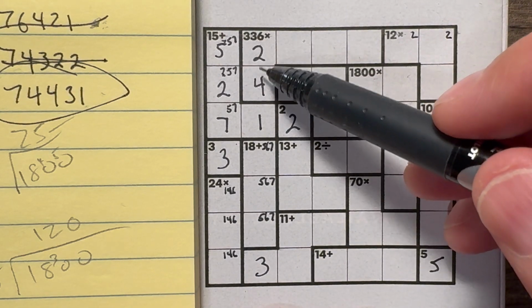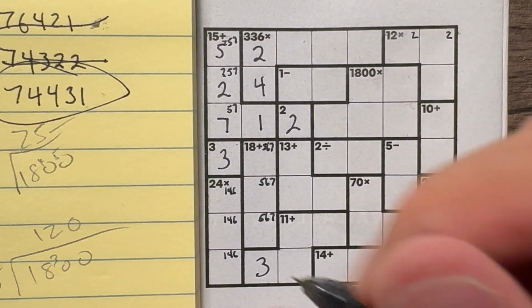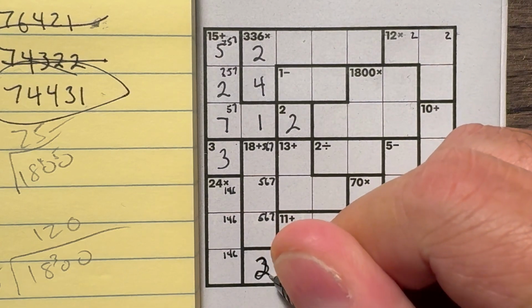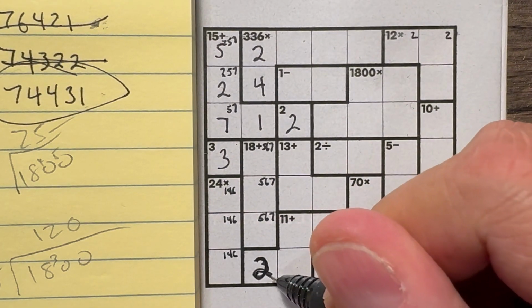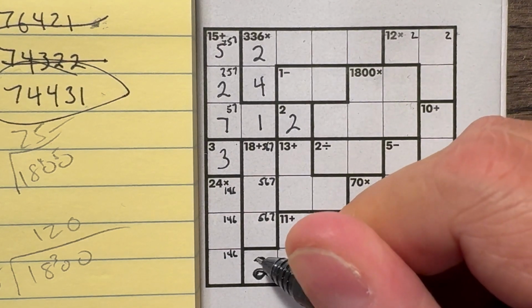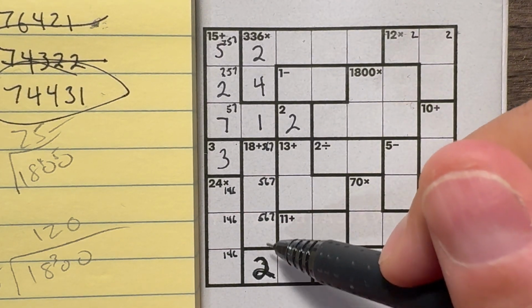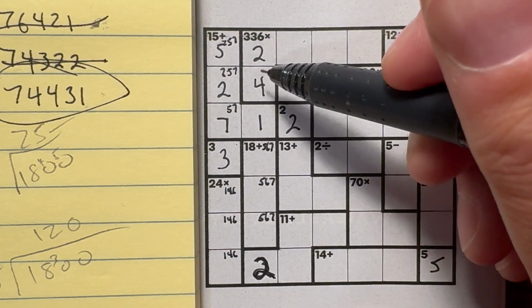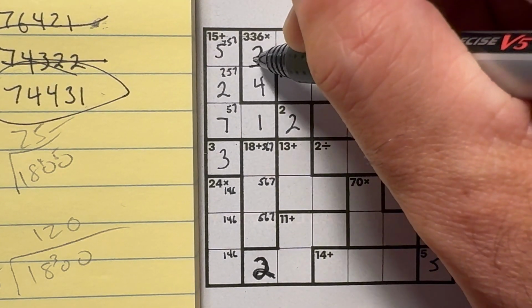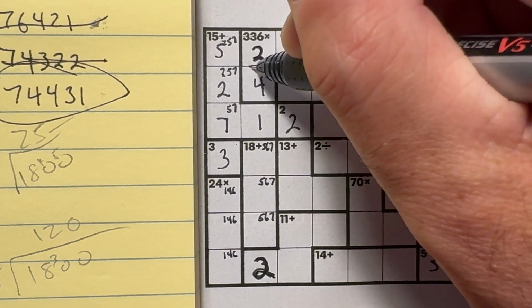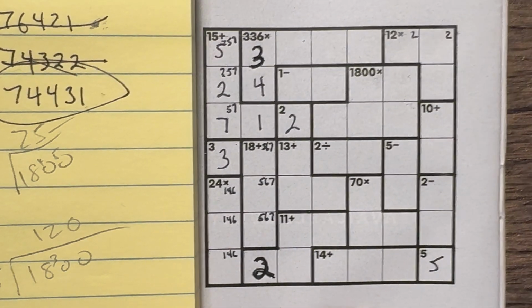And if this is not a 2, where does the 2 go in this row? It has to go here. I'm gonna pretend that says 2. And then the only thing available in this row still is a 3. Can we all agree that says 3? Fantastic.